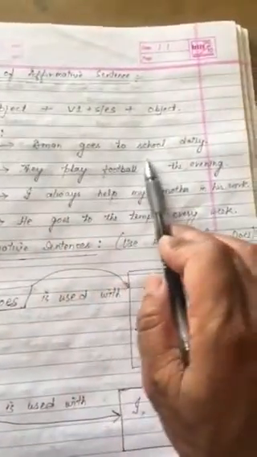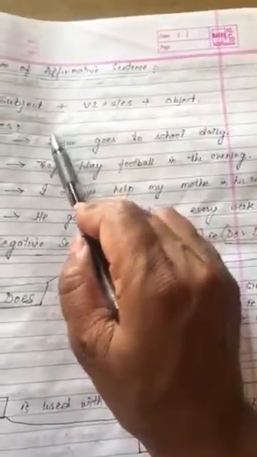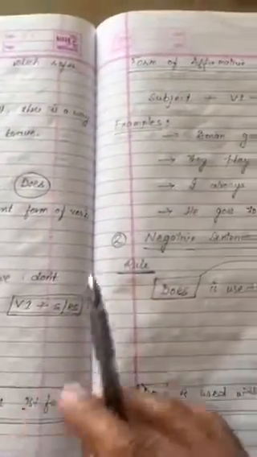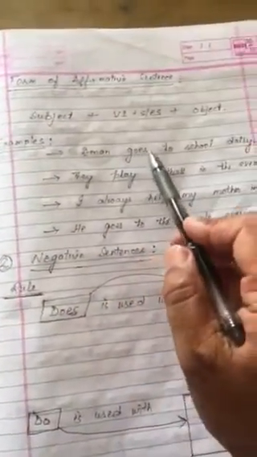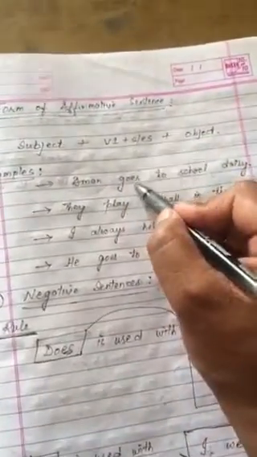Read the first sentence. Aman goes to school daily. Here Aman is your third person. You can see here I have written third person plus singular number. It should be singular number also. Then we have to use S or ES.